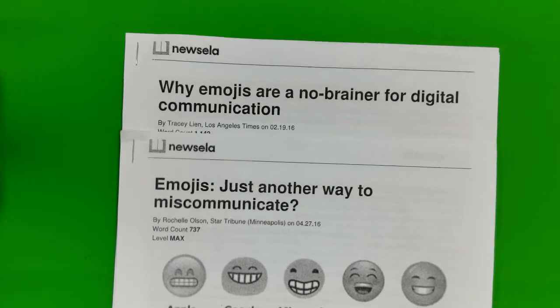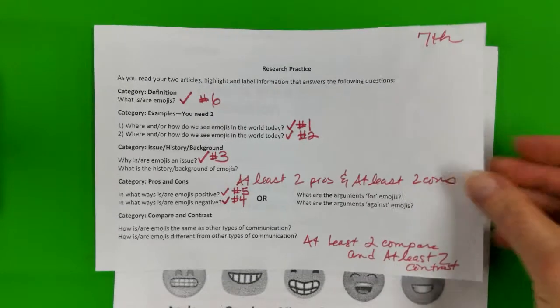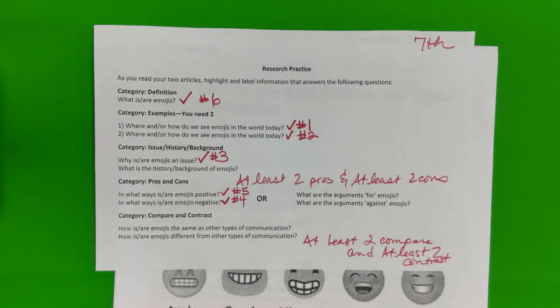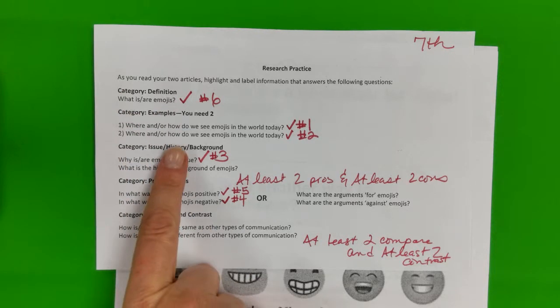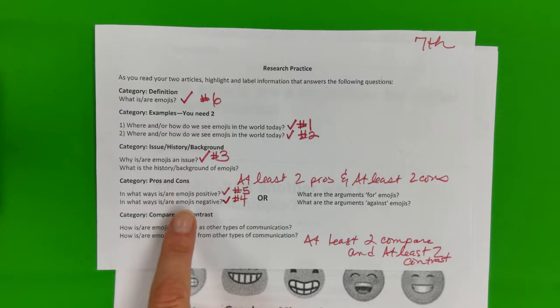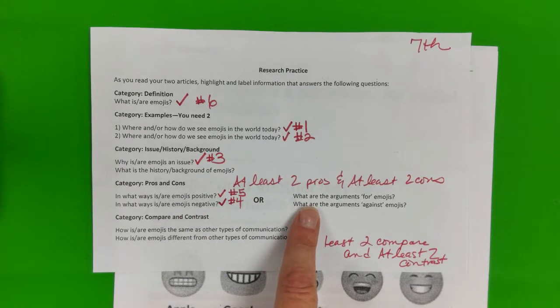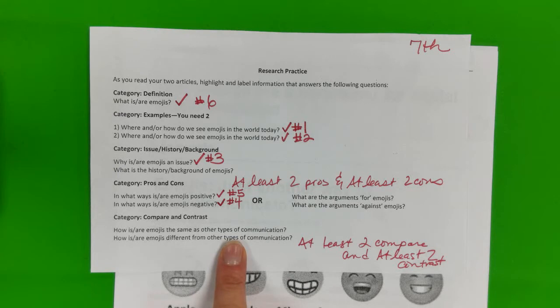So we have these two articles from NewsELA. "Emoji is just another way to miscommunicate," and "Why emojis are a no-brainer for digital communication." And we have our research question. So this is our research focus, so that we know as we're reading, these are the answers we have to find. And so we're looking for our definition, our two examples, why is it an issue, what's the history background, what ways are emojis positive, negative, or what are the arguments for or against, and then comparing and contrasting to at least the other types of communication.